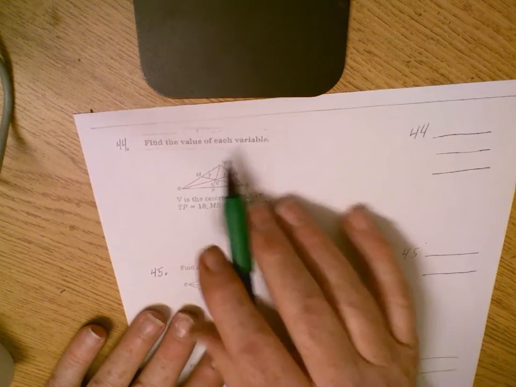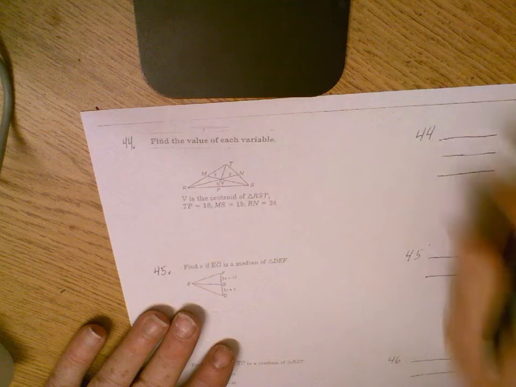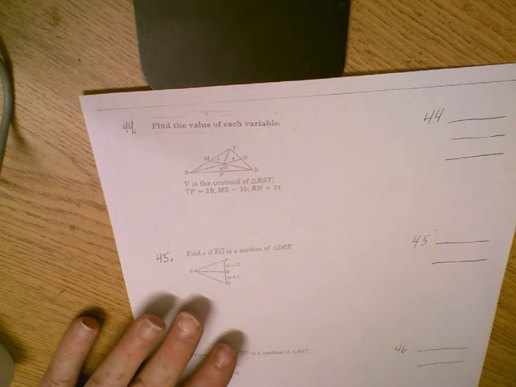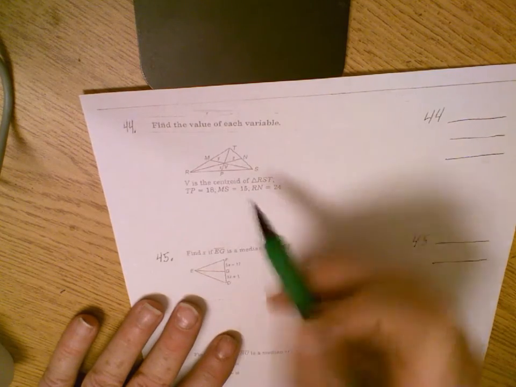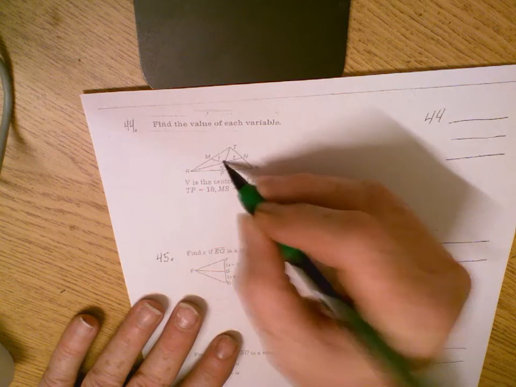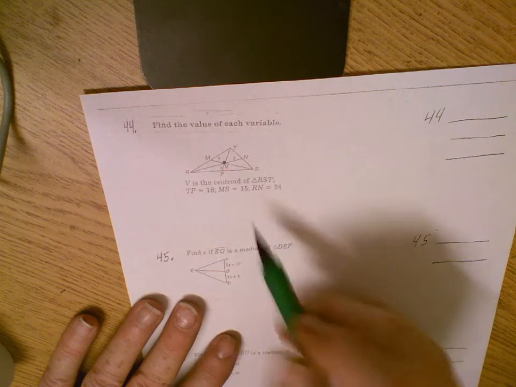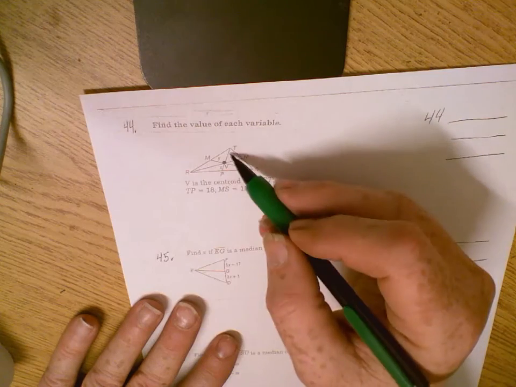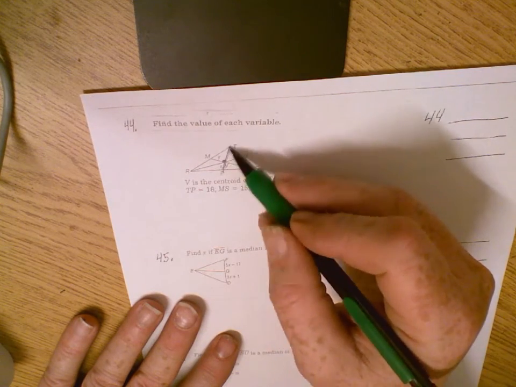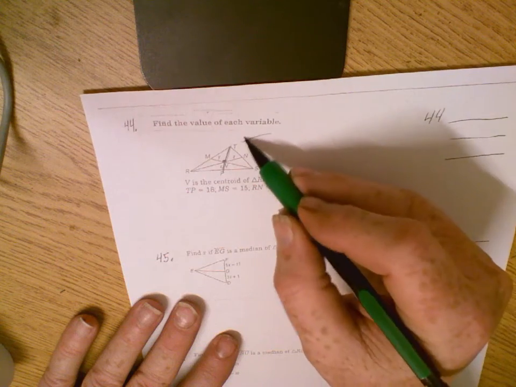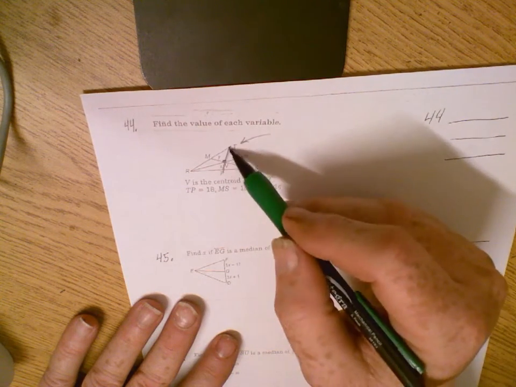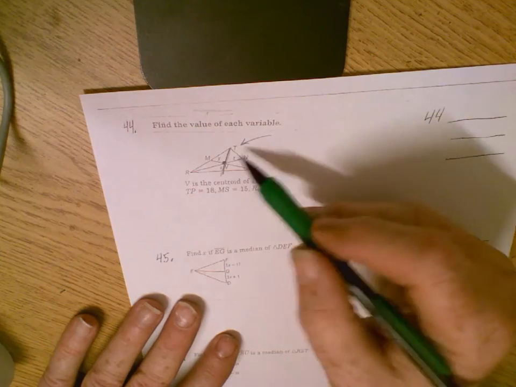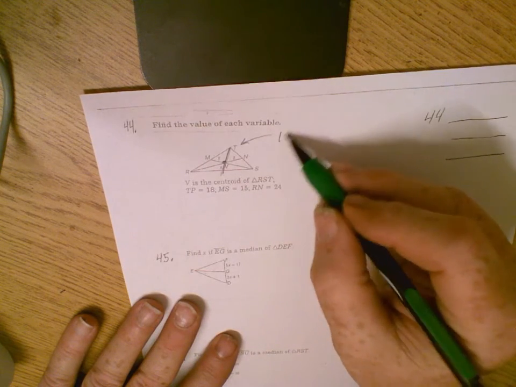44 says find the value of each variable. They tell us V is a centroid of triangle RST. They tell us that TP, that whole median, because if that's a centroid, each of these is a median, that whole median is 18.